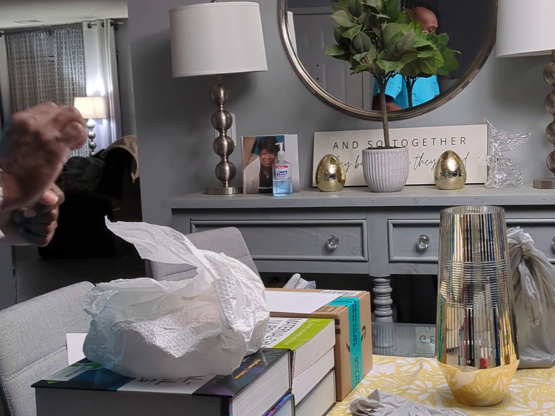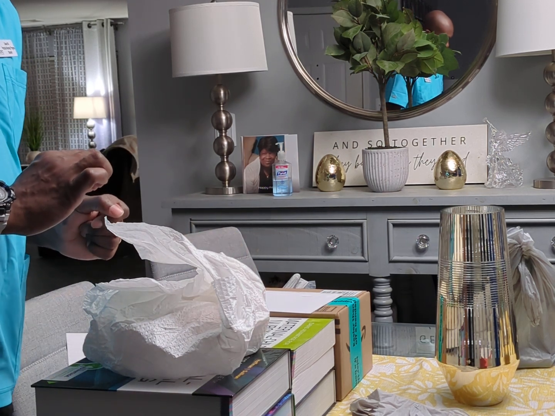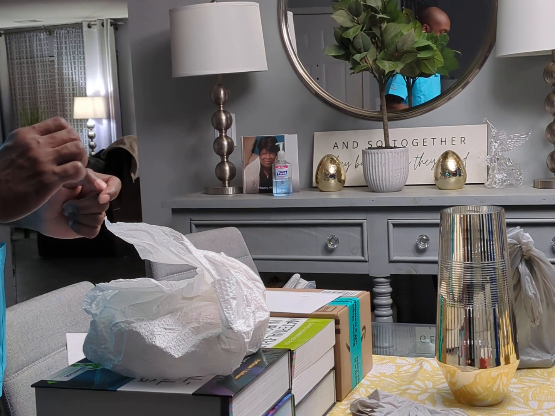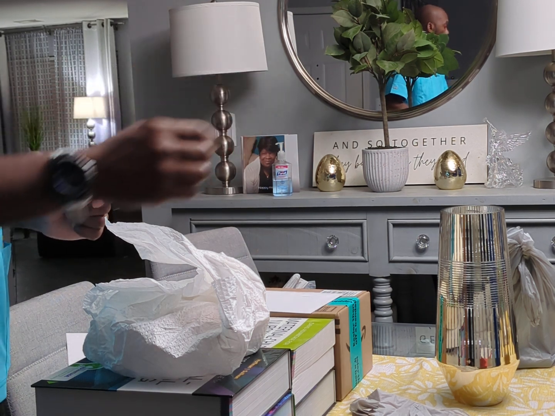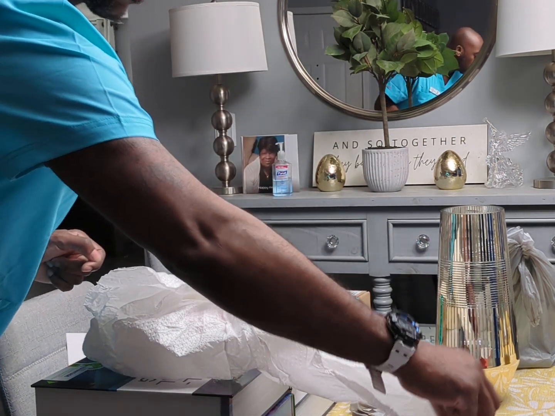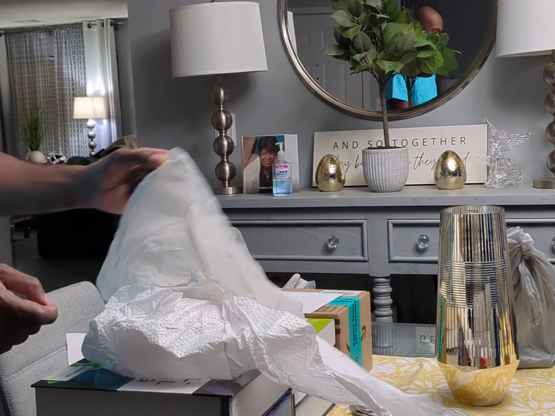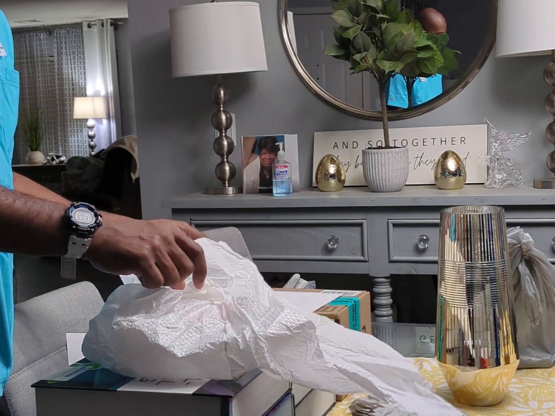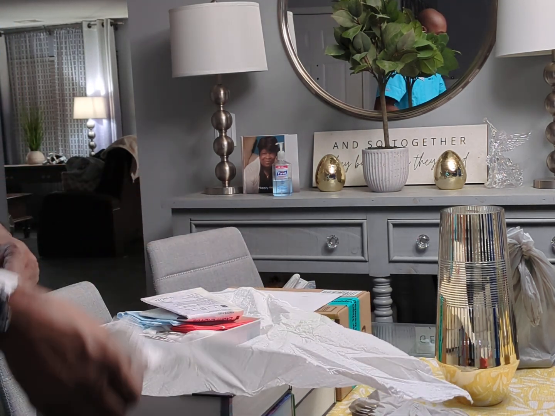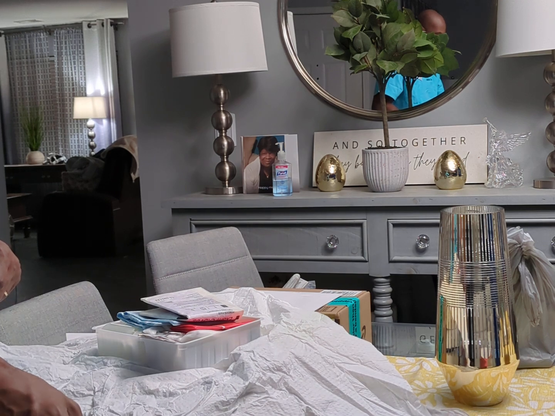So now I'm going to set up my sterile kit. I'm going to open up my sterile kit away from me, okay? Away from me. All right, and now we've got it open.